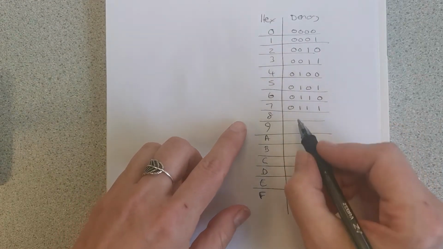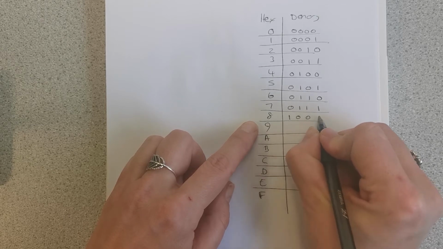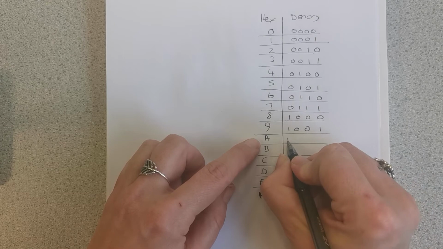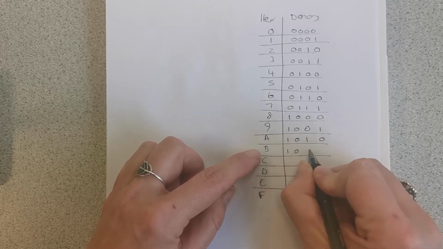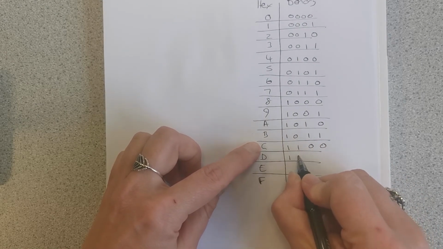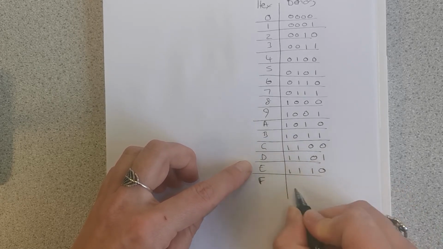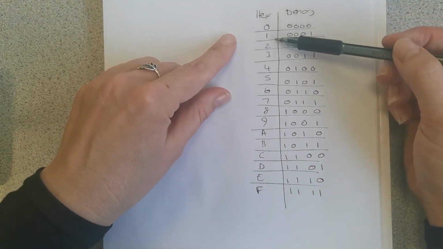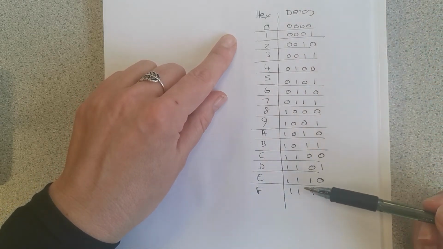Then we get up to number 8 here, which is going to give us 1, 0, 0, 0. So I literally keep going, just adding 1 each time, and that'll give us 1, 0, 1, 0, 1, 1, 1, 1. Okay, so what we've've got here are our hexadecimal symbols, and then we've got the denary representation.